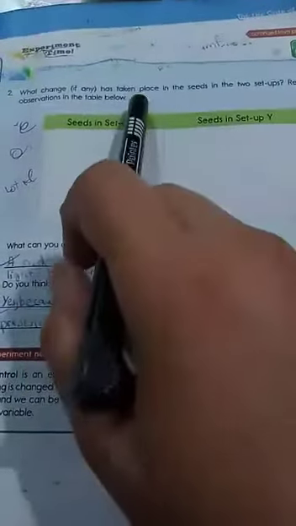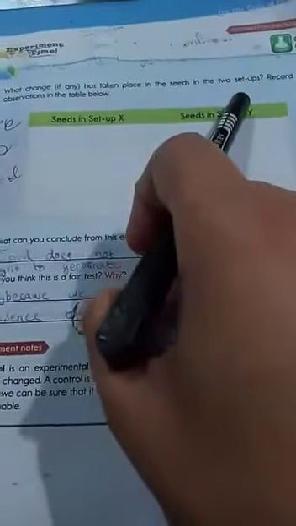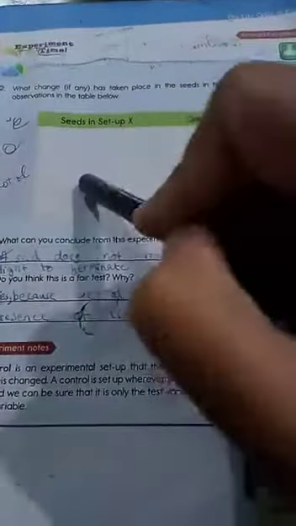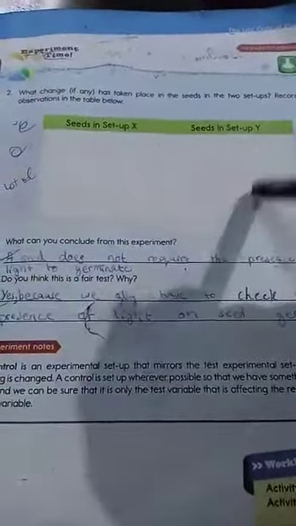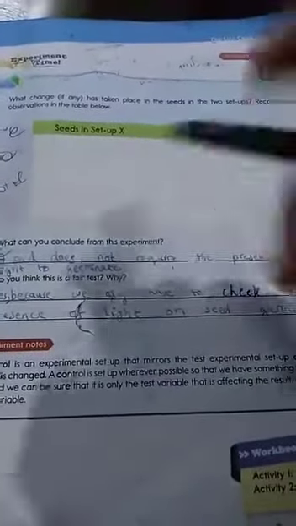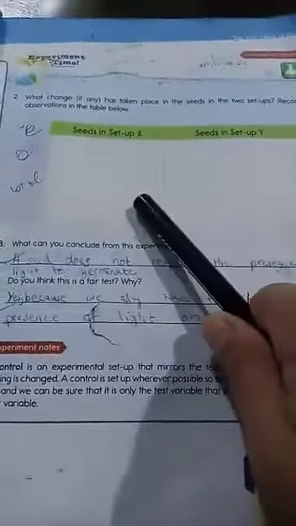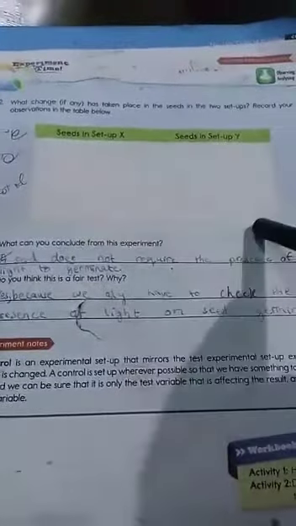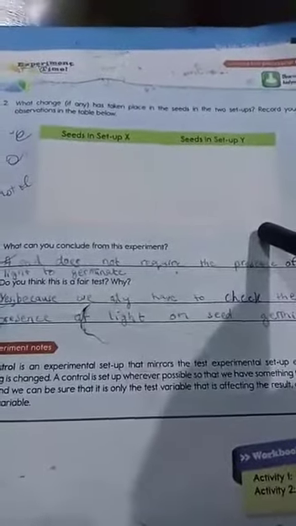What changes, if any, have taken place in the seed in the two setups? Record your answers. In this answer, you have to mention the changes which you observe in the seeds in setup X and the seeds in setup Y, that is, what are the basic changes which setup X has and setup Y doesn't have.